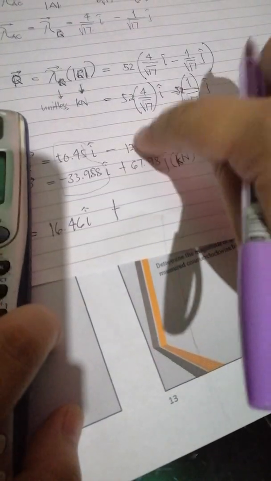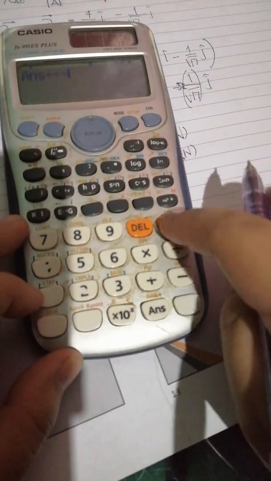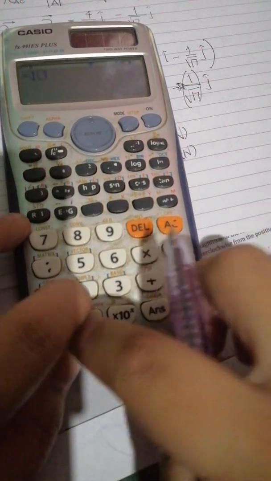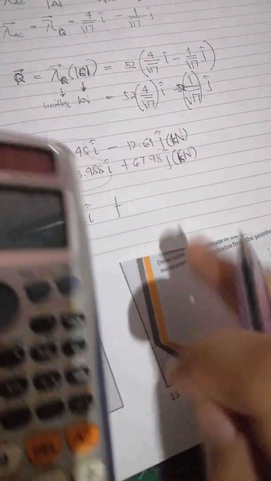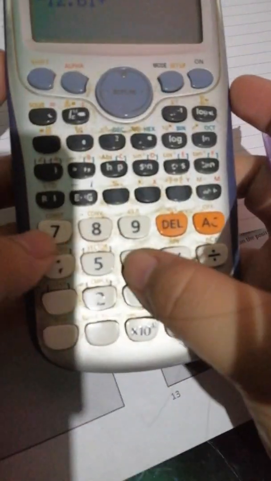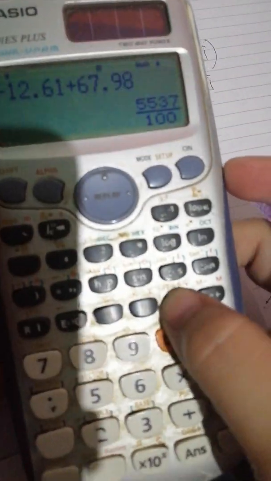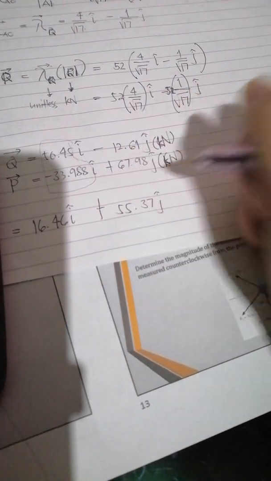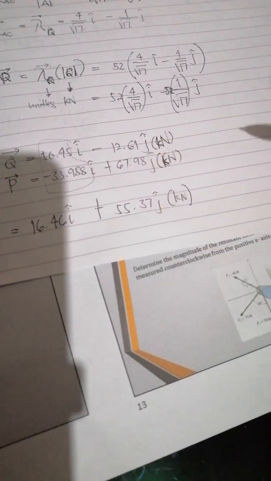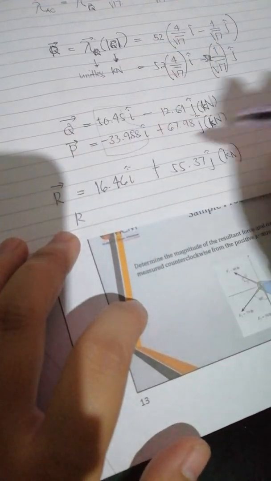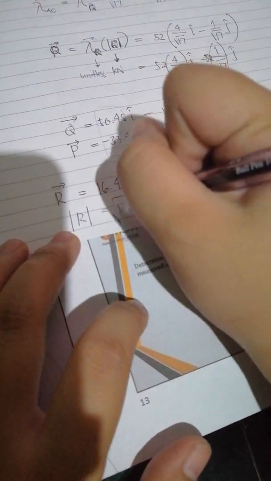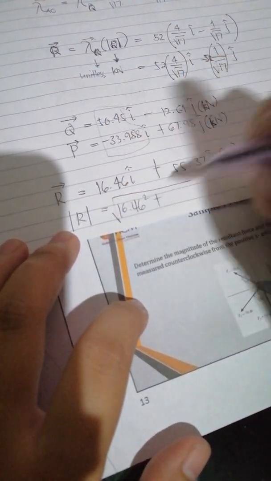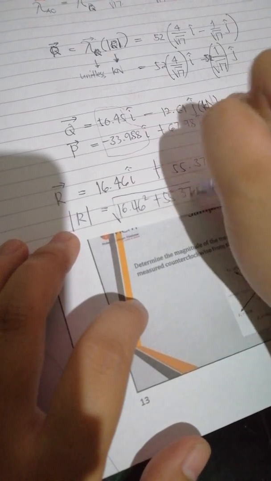plus, okay, we'll just add, we have negative 12.61 plus 67.98, 55.37 kilonewtons. Okay, so the magnitude of R is square root of 16.46 squared plus 55.37 squared.